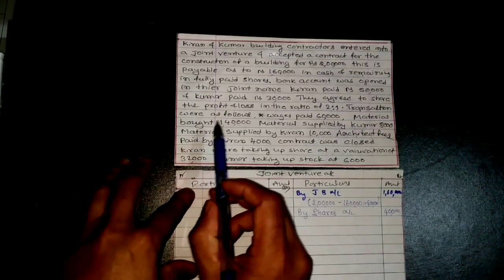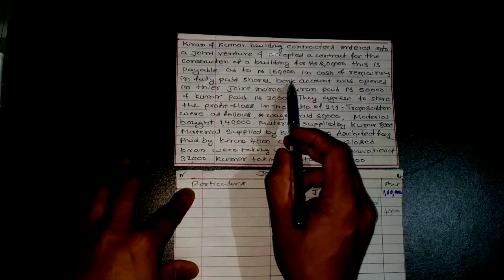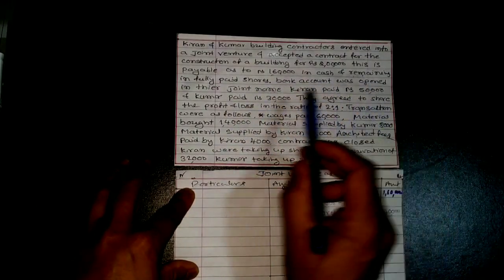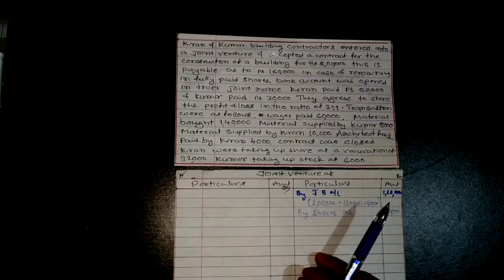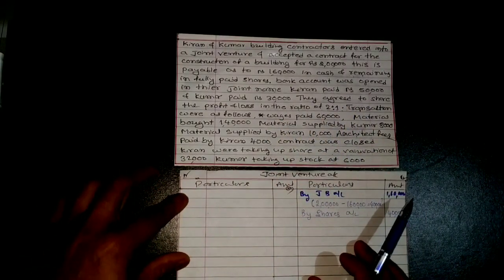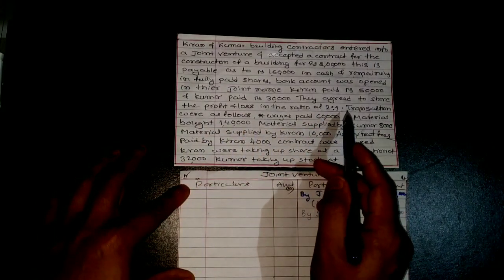Next, bank account was opened in their joint name. Kiran paid rupees 50,000, Kumar paid 30,000. I already told the effect of these two items comes in ventures capital account. They agreed to share the profit and losses 2:1.